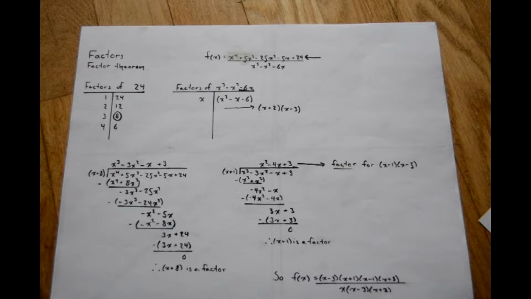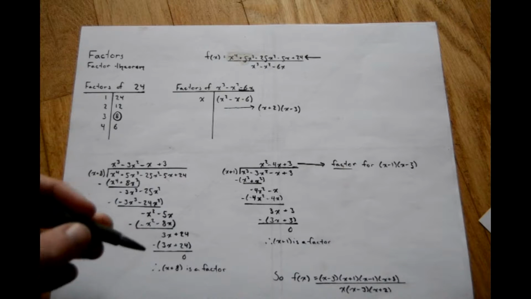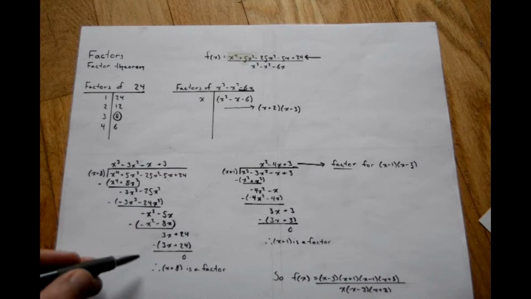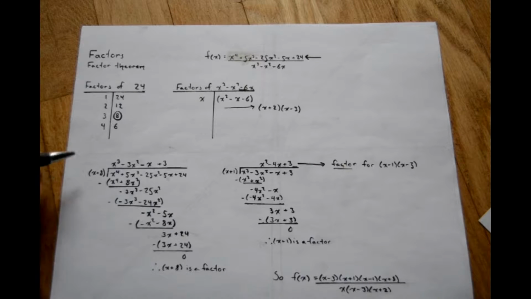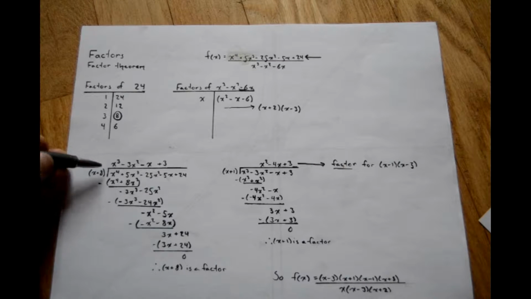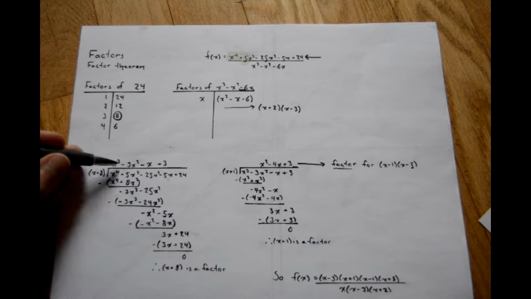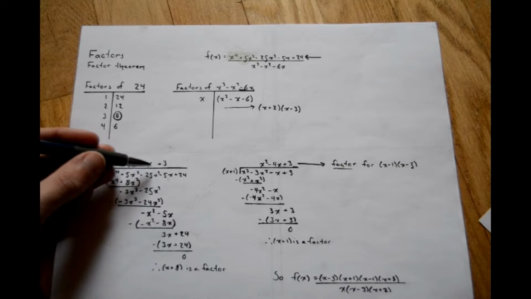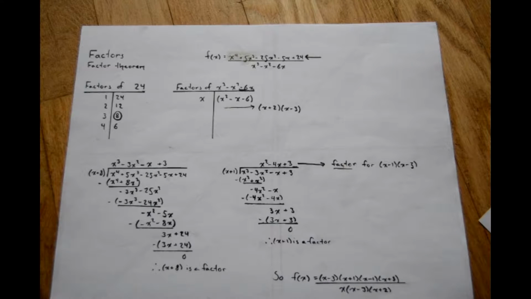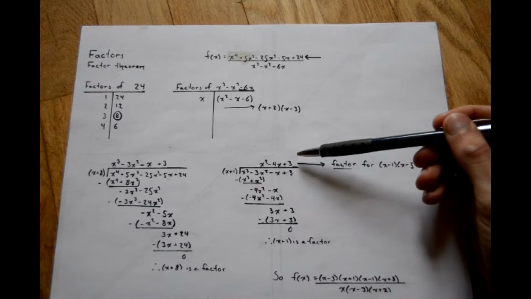Well, let's find out. So you do long division: divide, subtract, multiply, bring down, and so on, same thing over and over. Okay, here we are. We have no remainder, we have x plus 8 as a factor, and what we're left with is a cubic: x to the third minus x squared minus x plus 3. Well, let's do long division again. This time we can be pretty sure x plus 1 is a factor. It seems kind of right, you know? So let's go on here.